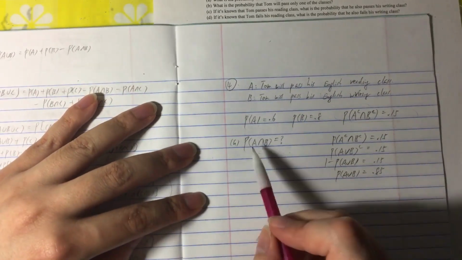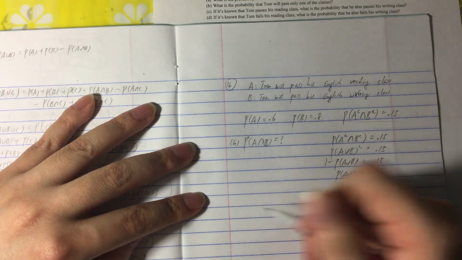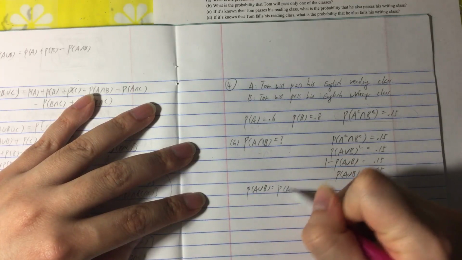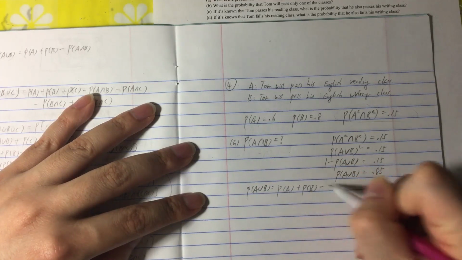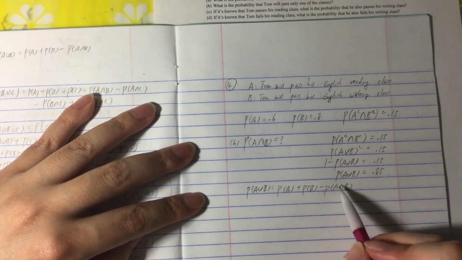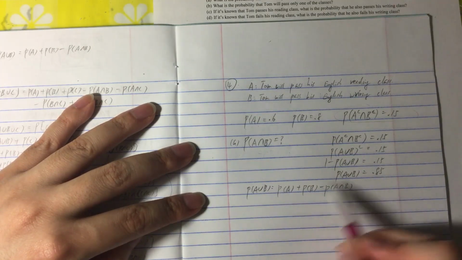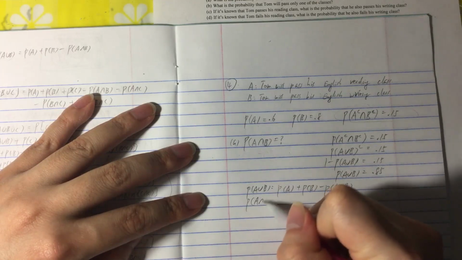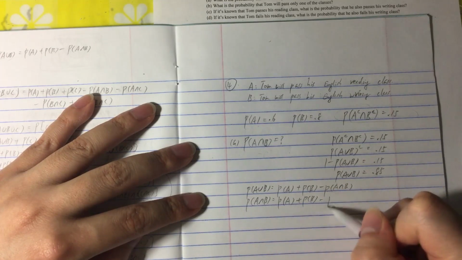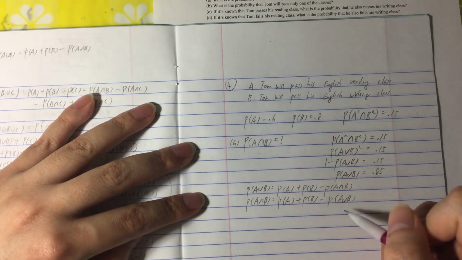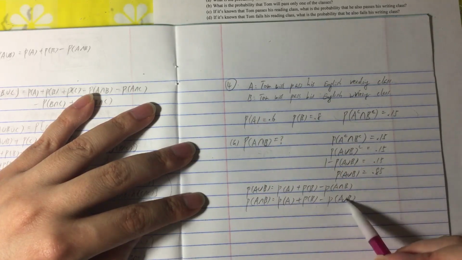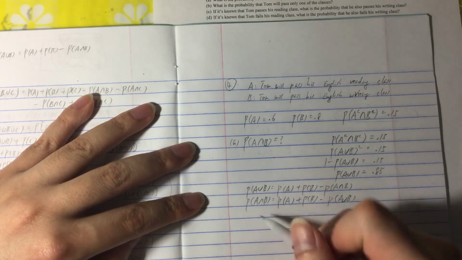Next, we are looking for probability of A intersection B. We know that there's a formula that says probability of A union B is always probability of A plus probability of B minus probability of A intersection B. If we solve this equation for probability of A intersection B, it can be rewritten as probability of A intersection B equals probability of A plus probability of B minus probability of A union B. We know probability of A, probability of B, and probability of A union B.